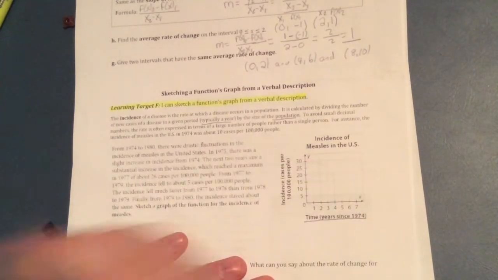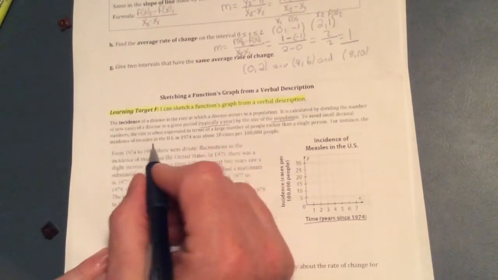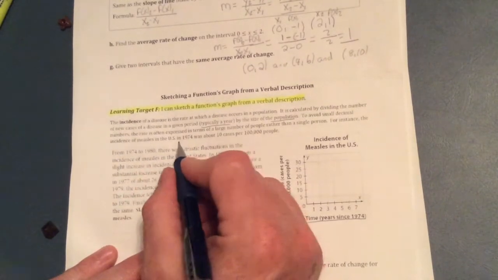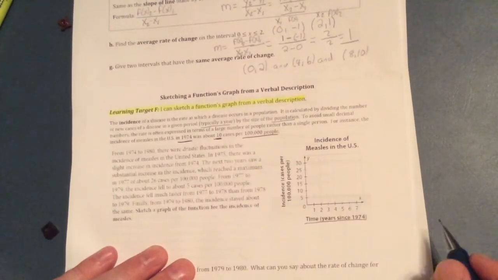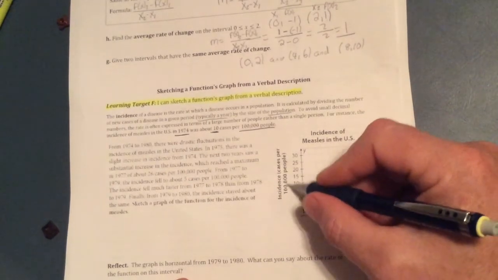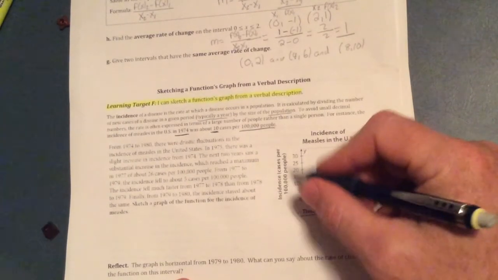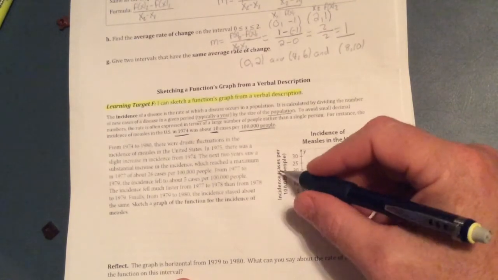So here we go. The incidence of measles, and I'm going to underline this because I think this is probably important information, in the U.S. in 1974 was 10 cases per 100,000 people. All right. And instantly I look down here and I see everything over here represents 100,000 people. Right. This is incident cases per 100,000 people. So in 1974 there were 10 cases per 100,000 people.